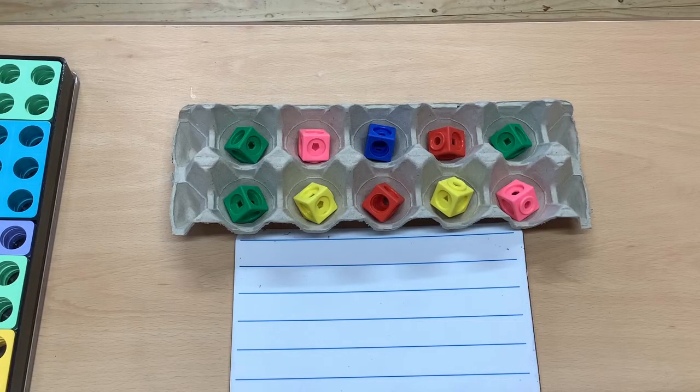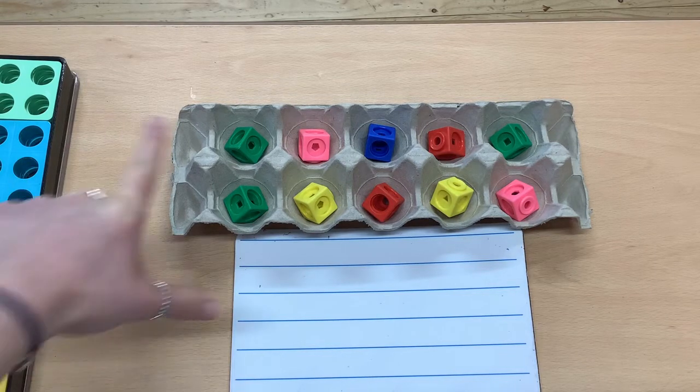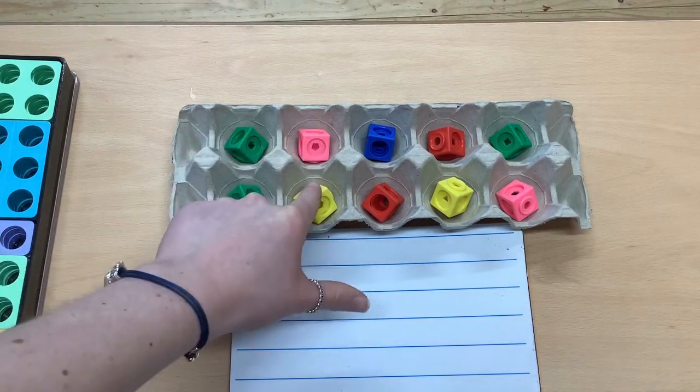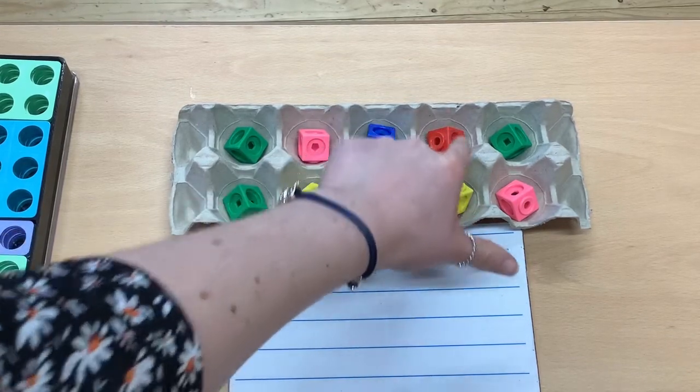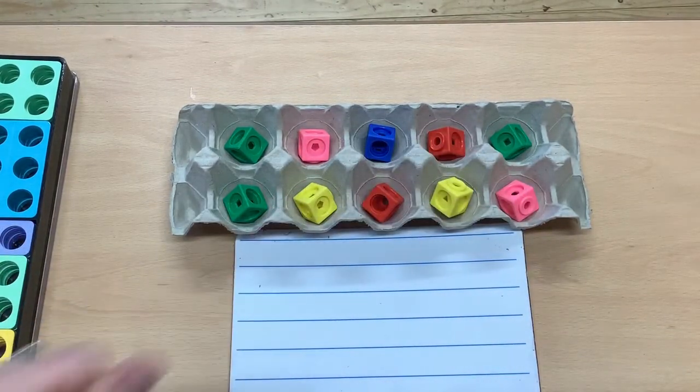First, I have got the egg box. In the egg box, I have put different coloured cubes. We need to figure out how much there is of each colour using our fractions. I can see that an egg box is split into 10 equal parts. 1, 2, 3, 4, 5, 6, 7, 8, 9, 10. 10 equal parts.